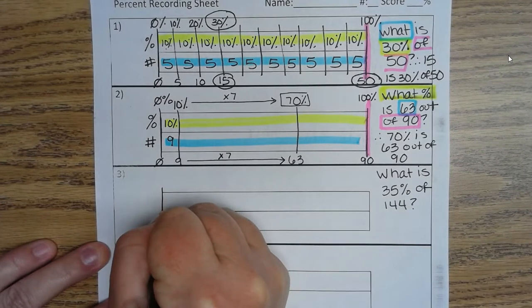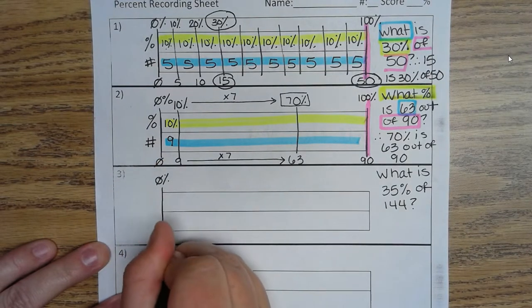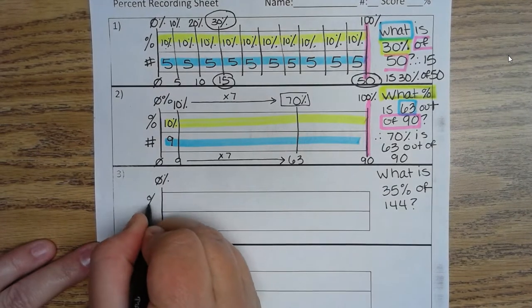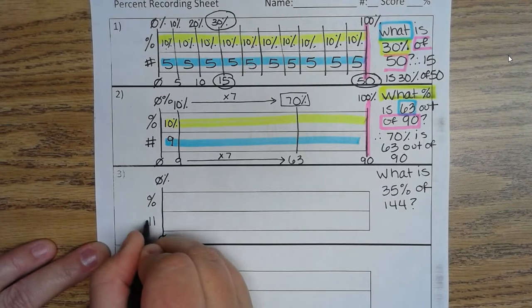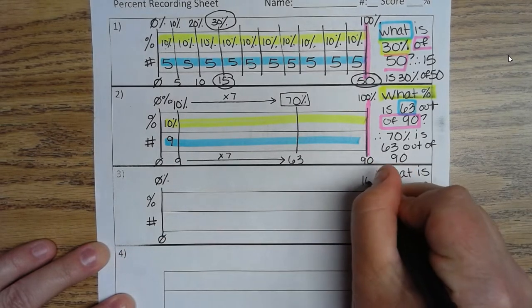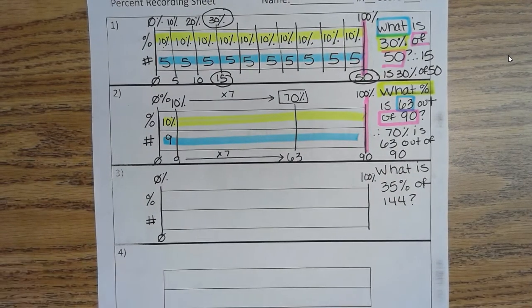Again, I start at the ends of my problem. I put my 0% first and my 0, because if I have 0% of something, I have 0 of it. So the top represents our percent bar, the bottom represents our number bar, and we fill in our other side, 100%, and we don't know our whole amount quite yet.